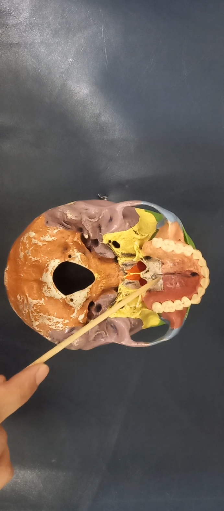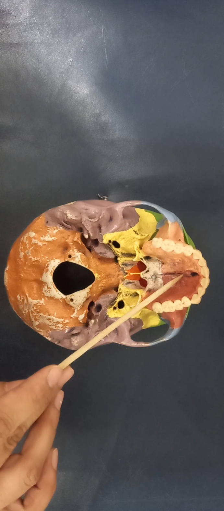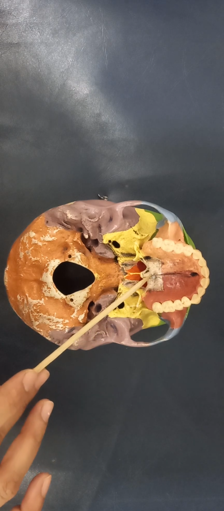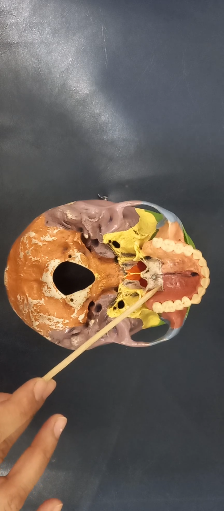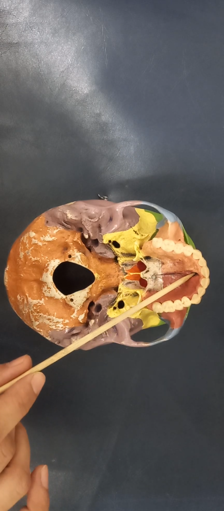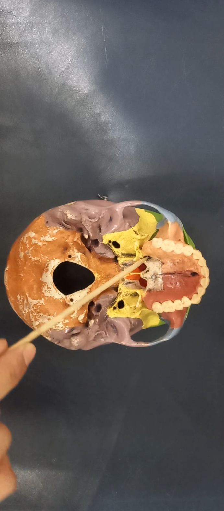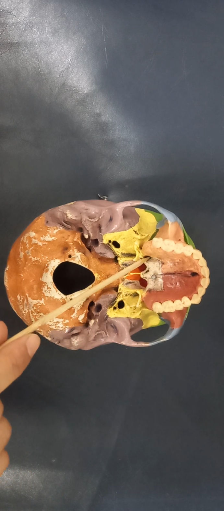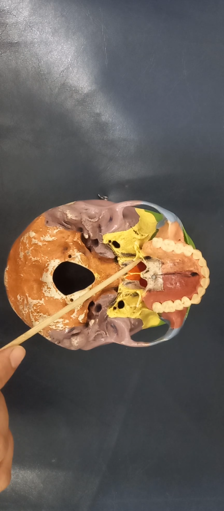Now between them there is a cruciform suture like this, and the parts of the suture are: this one is the intermaxillary suture, this one is the interpalatine suture, this one is the palatomaxillary suture. Now other features: here you can see the incisive fossa, incisive canal. Then behind this palatomaxillary suture, this foramen is the greater palatine foramen, and behind the greater palatine foramen, this foramen is the lesser palatine foramen.